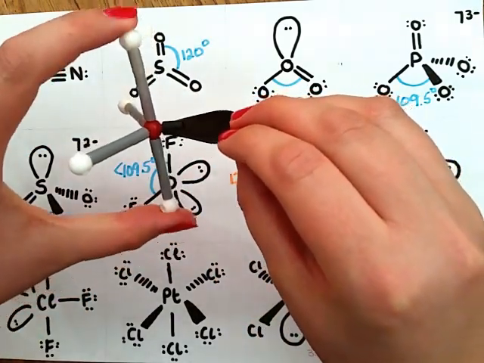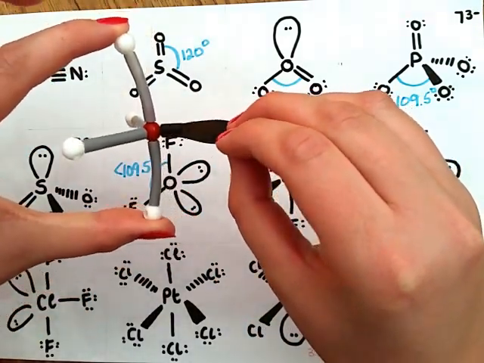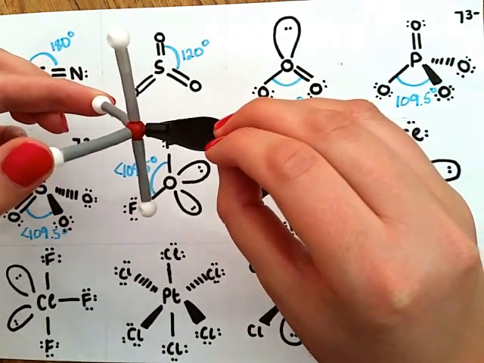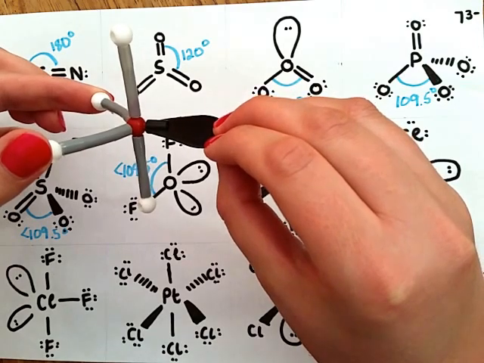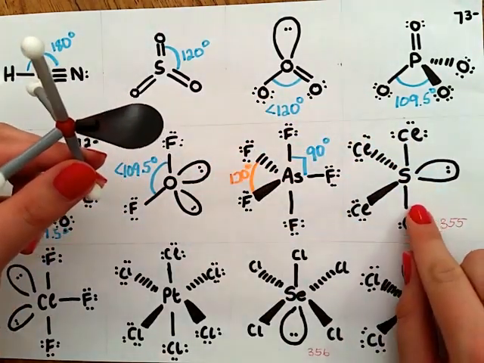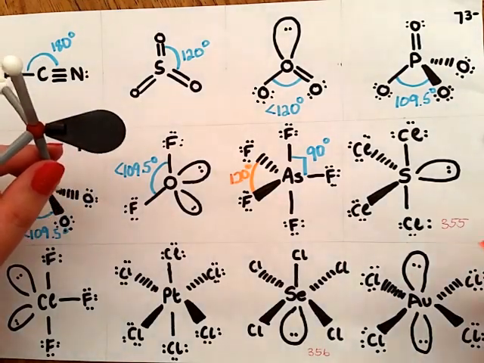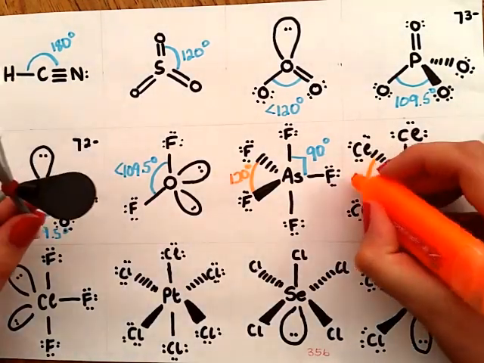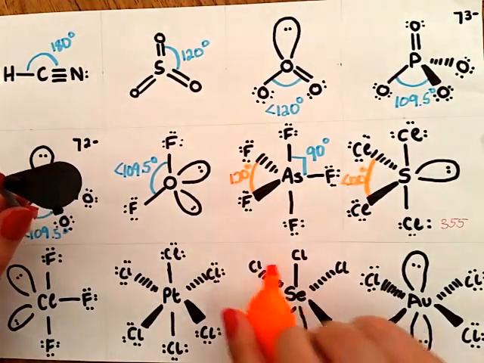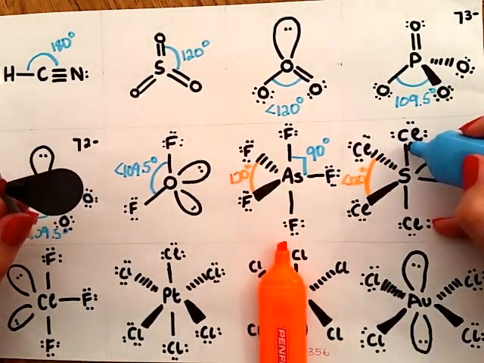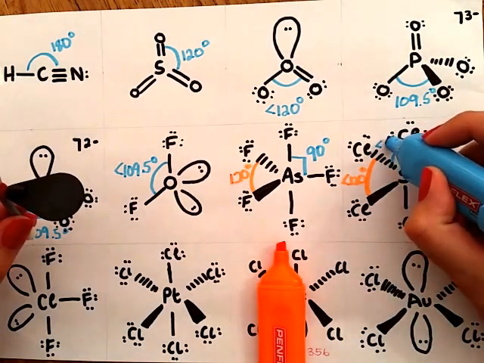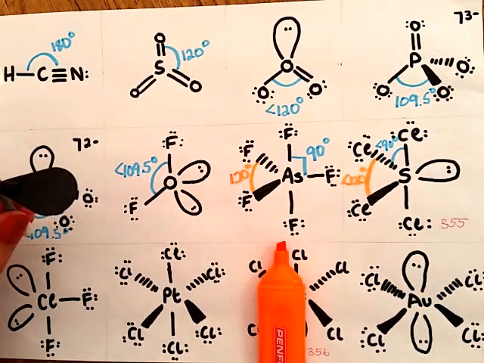We will see a slight deflection of the bonding domains on the axial position and a closing of the bonding angles in the equatorial position. So you need to communicate both of those in your diagram. Here we can see our angle is going to be less than 120 degrees, and the angle between the axial and the equatorial will also be less than 90 degrees.